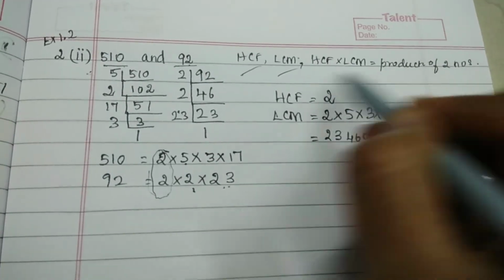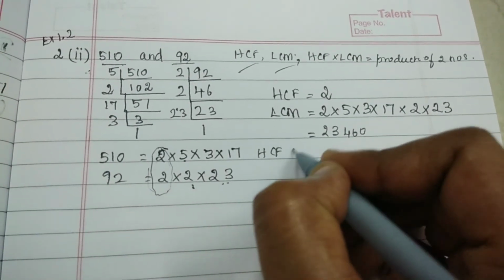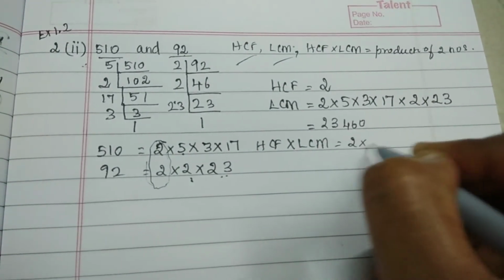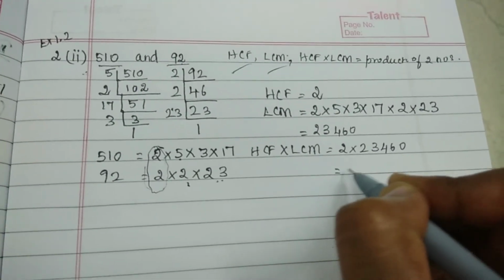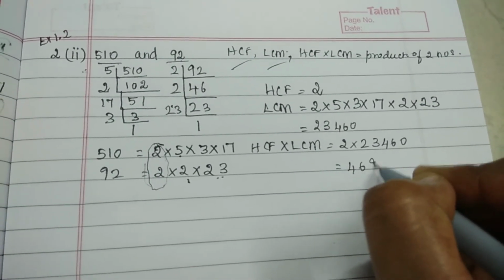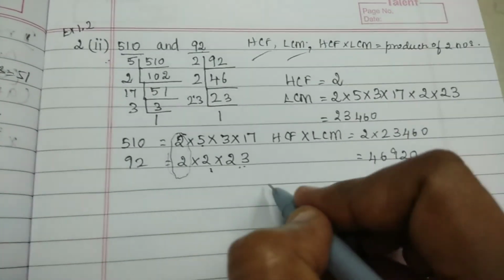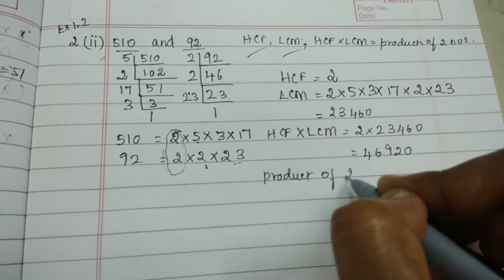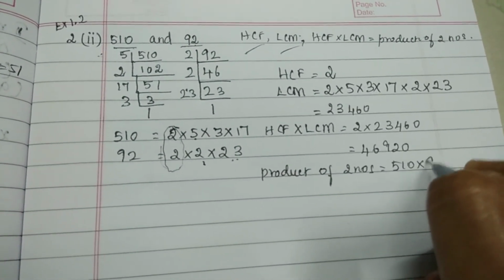Now you have to verify the condition. So let's find the HCF and LCM product. 2 into 23,460. Your answer will be 46,920. Now you have to find the product of the two numbers, that is 510 into 92.